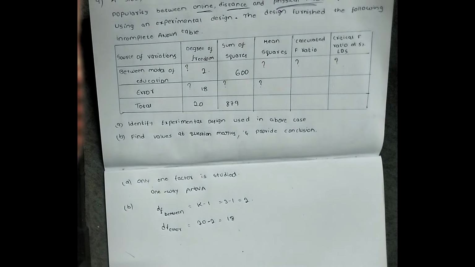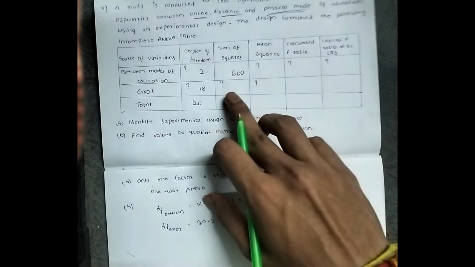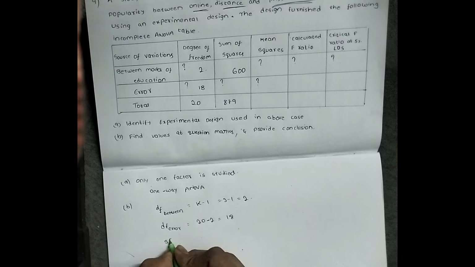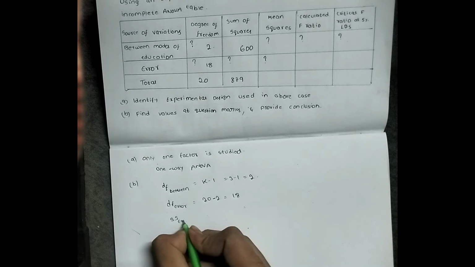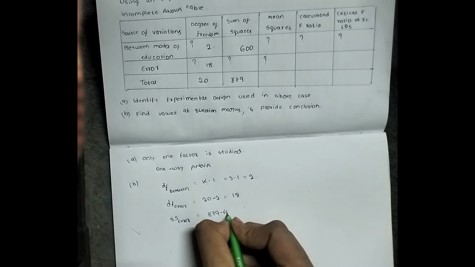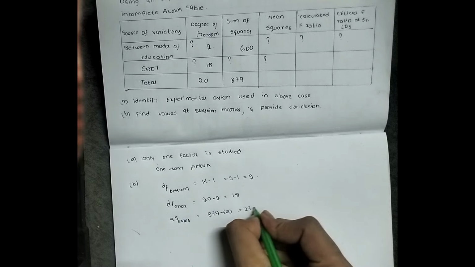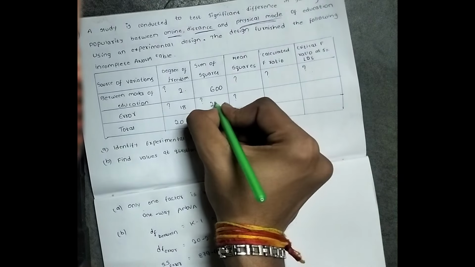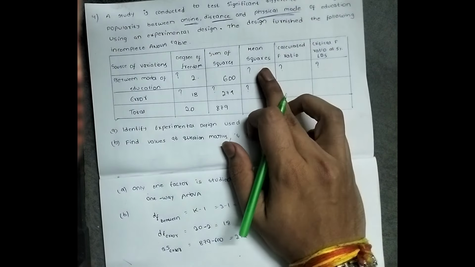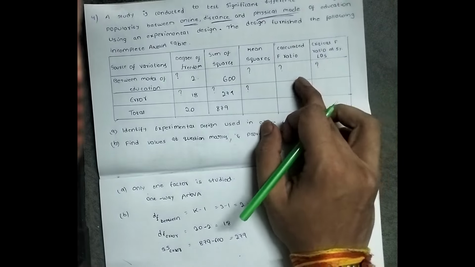Similarly, what will be the sum of squares here? If you can see, this is 879 and the sum of squares for between is 600. So SS error is nothing but 879 minus 600. How much is it? It is nothing but 279. So the value of the question mark here is 279. Here the main question comes. Mean squares, calculated F ratio and critical F ratio.